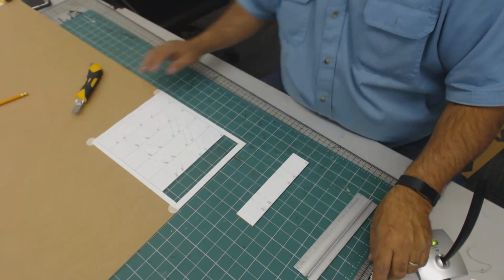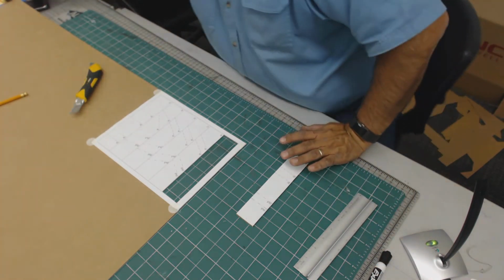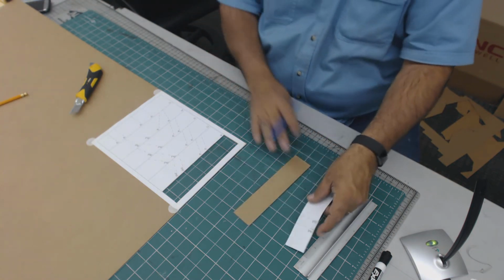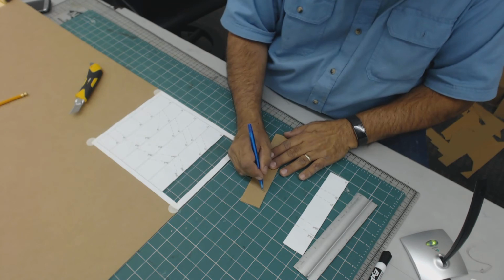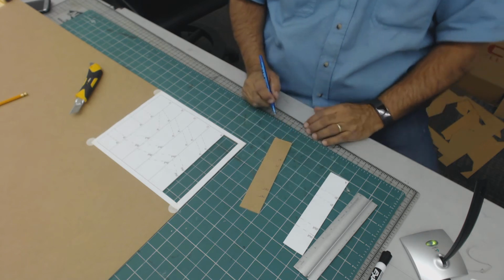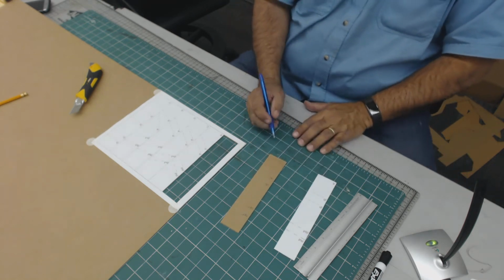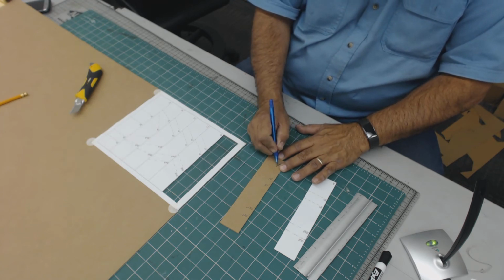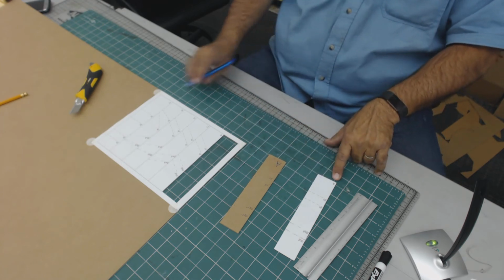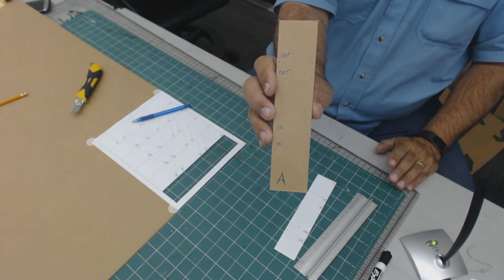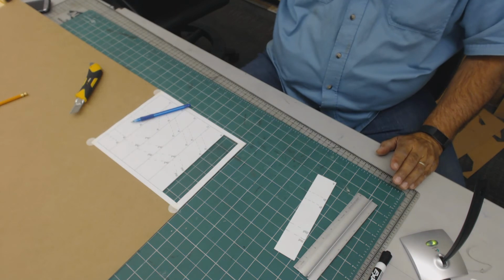I'm going to take this pen so that it can be seen better, and scribble on here. Out, out, and then in and in. I'm also going to put a big letter A right here at the bottom, corresponding to that letter A. Let me make sure that the camera sees that. Okay, you can see that?